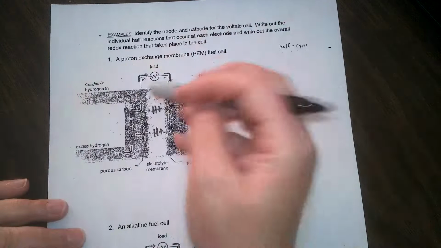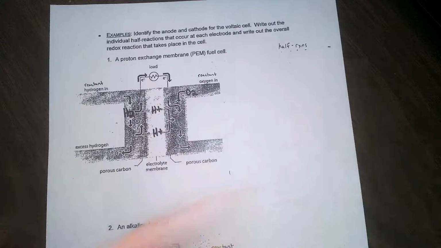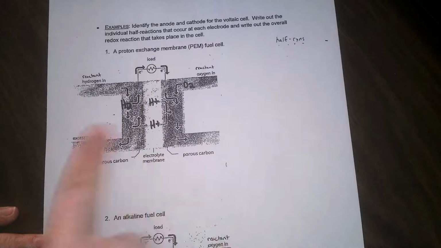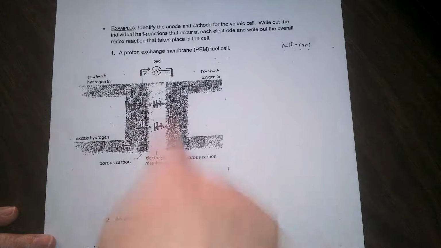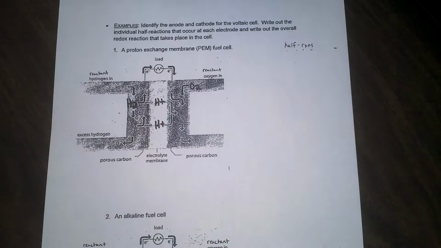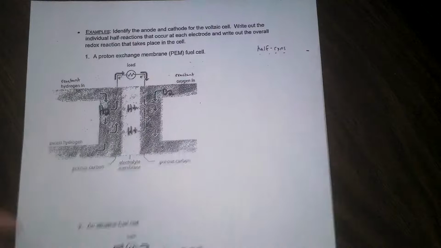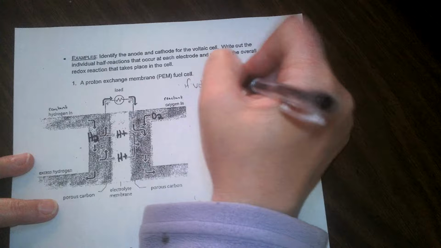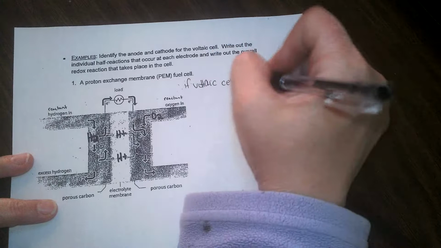Okay, it shows that the electrons are flowing this way. This is the reactant, hydrogen in, oxygen in. This is the membrane in between. So this is porous carbon right here and porous carbon. So now we don't have two zinc and copper metal sticks. Now we have two carbon rods. So if this is a voltaic cell, it has to be spontaneous, right?